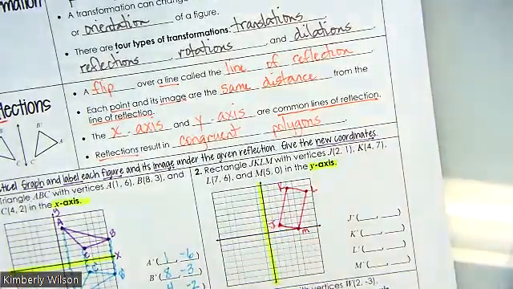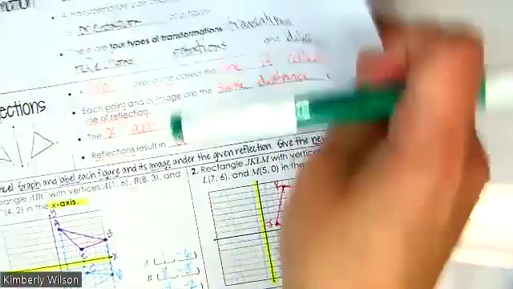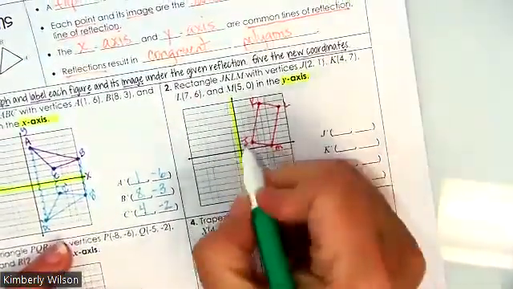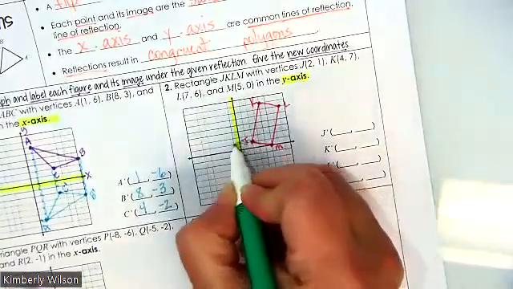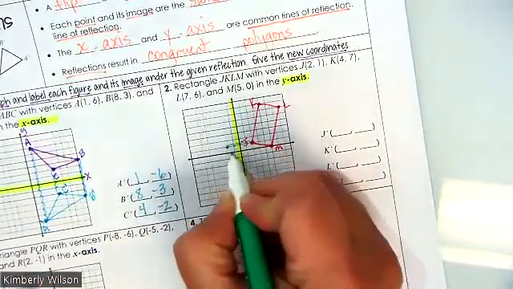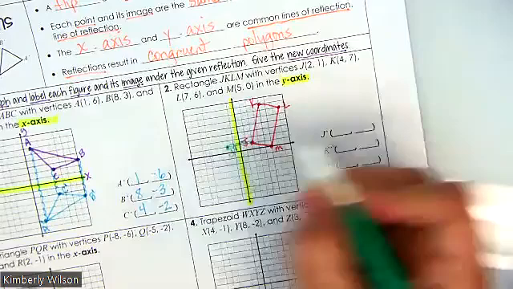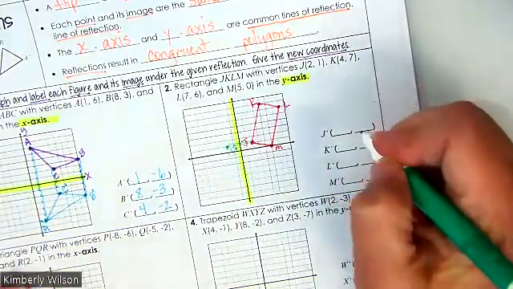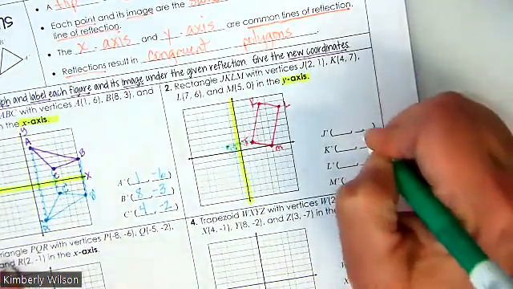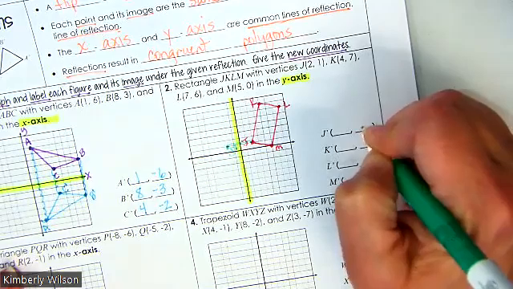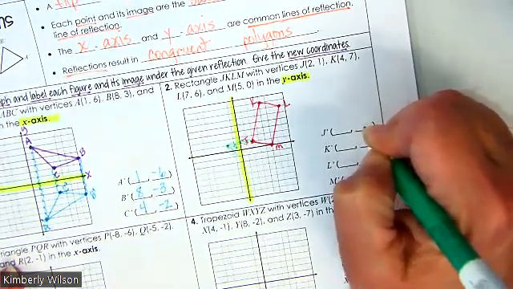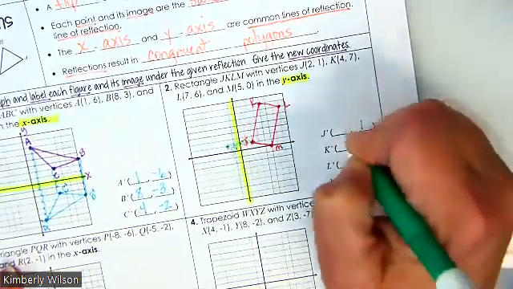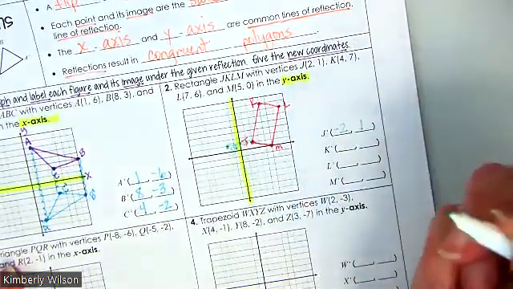And this is flipped over the y-axis, which is this axis here. So again, they're the same distance. So I'm just going to count how far. So J is 1, 2 to the right. So now I'm going to go 1, 2 to the left. And that is J prime. And the coordinates are going to be the same y value, which is 1, and then it's at a -2 for the x.